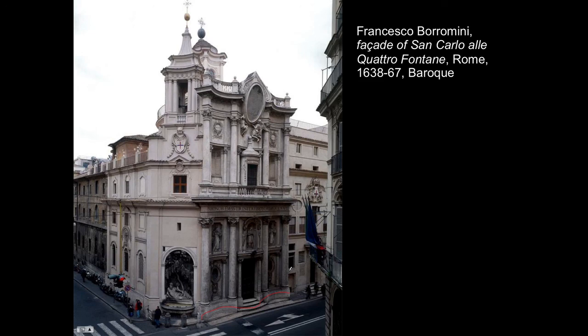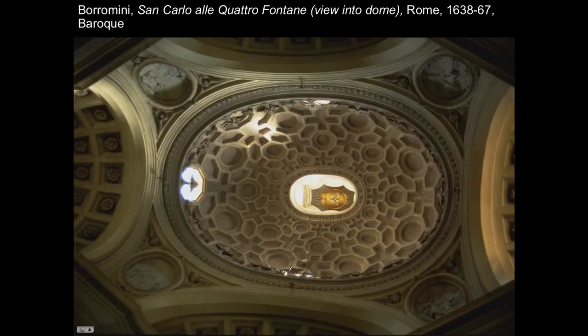He also expands and experiments with dome architecture. This is his dome for San Carlo alle Quattro Fontane, which means St. Carlo of the Four Fountains. And his dome here is oval. So remember, the Renaissance was all about squares and circles. The Baroque is going to be about irregular shapes like trapezoids and ovals. So here he's using an oval dome.